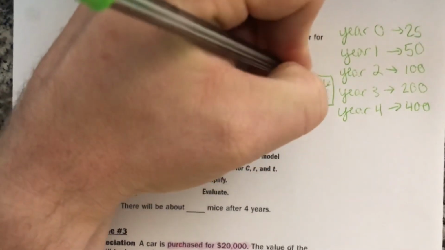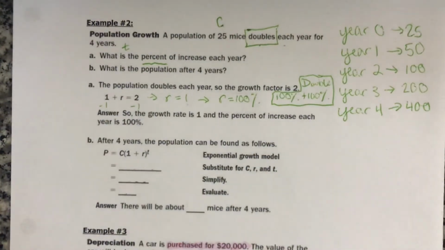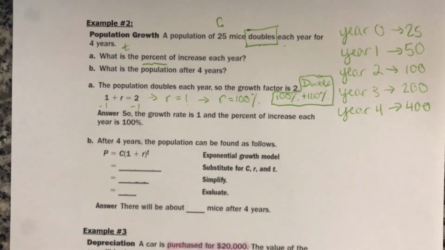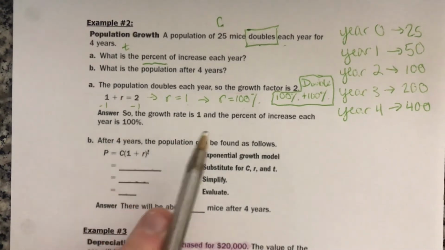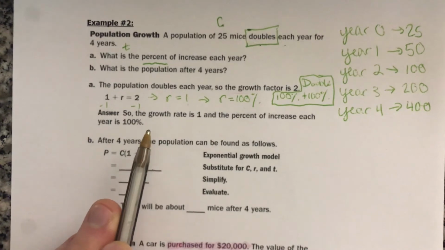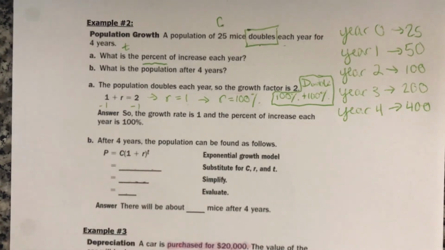So that's the idea of doubling, is 100% plus another 100%. That's how you're doubling it. So you're doubling the 100%, and so that's why there are two 100% there. And you can see that answer right here. So the growth rate is 1, and the percent of the increase each year is 100%. So now we've answered the first part.